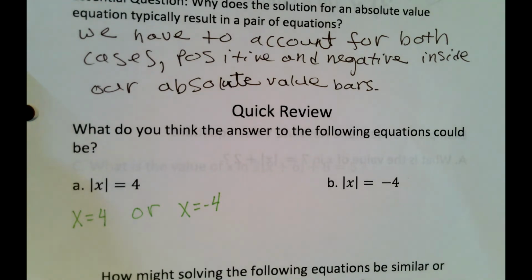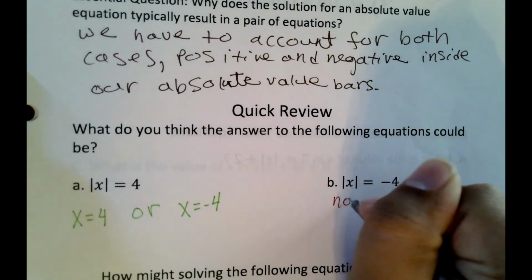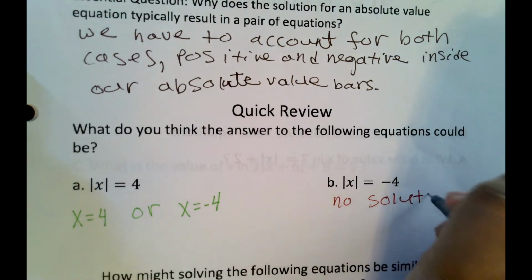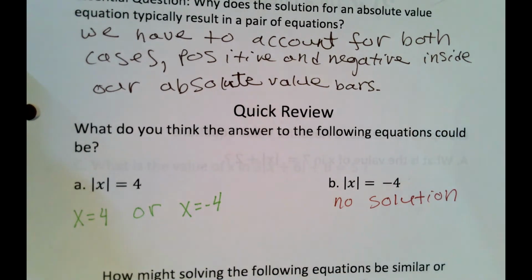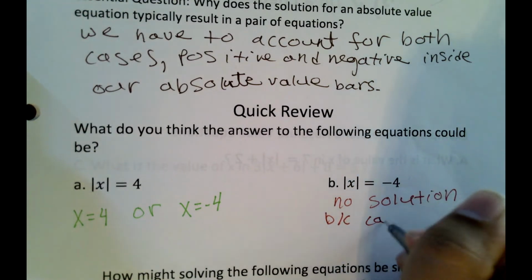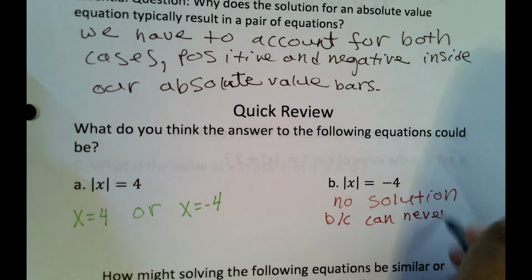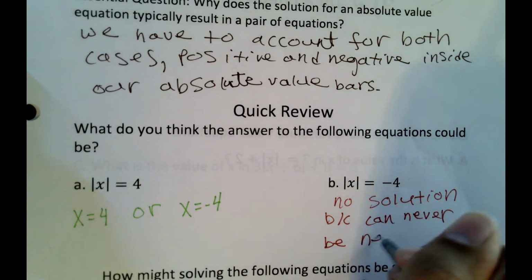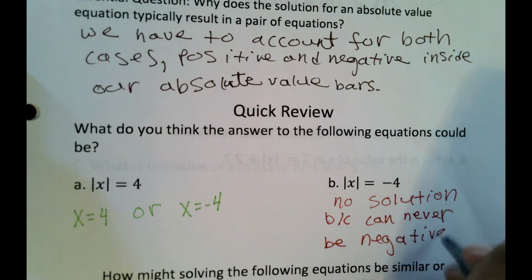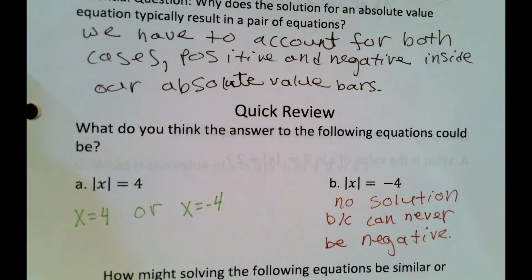Okay. Take a look at the other one. We did the absolute value equals negative 4. Well, there is no number, no solution. Because there is no number that can go into an absolute value and come out negative. Okay. So these, when we asked about finding and solving absolute value equations like this, they're not that hard.